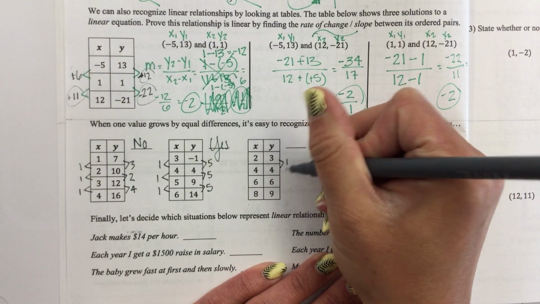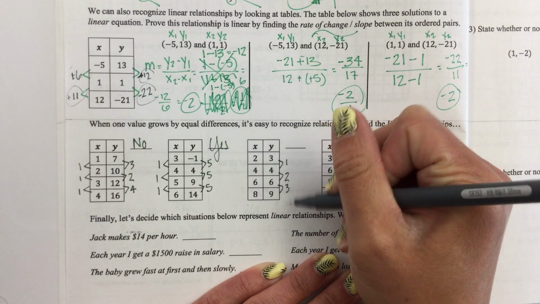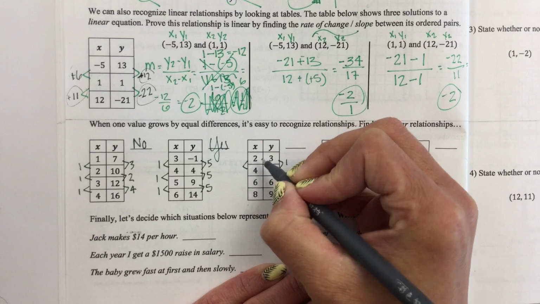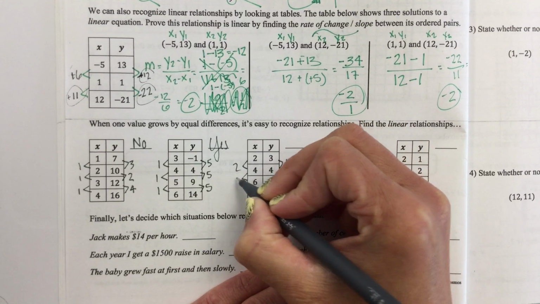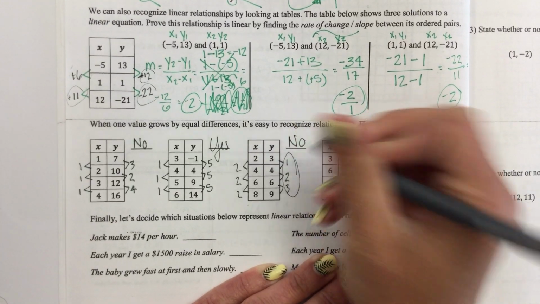3 to 4, it's 1. 4 to 6 is 2. 6 to 9 is 3. So that one, they're not the same. Let's look at these. 2 to 4 is 2. 4 to 6 is 2. 6 to 8 is 2. So this one's a no because of this right here.